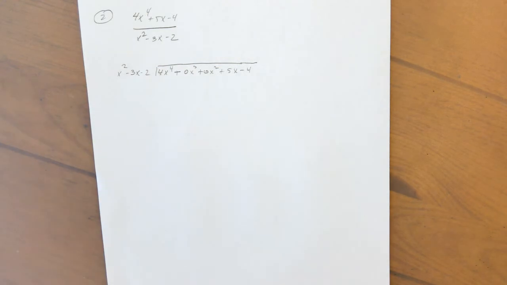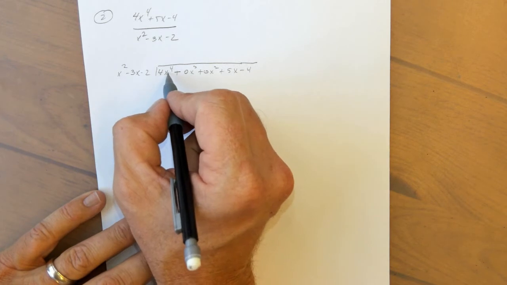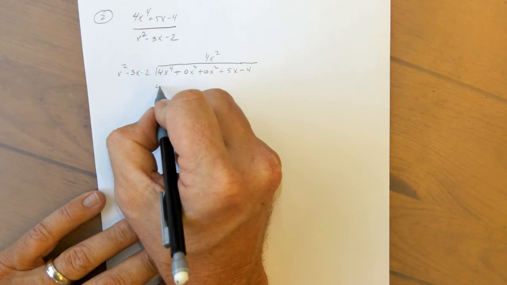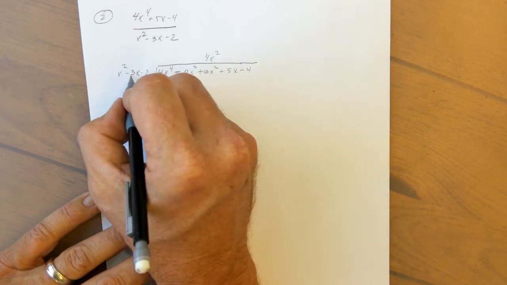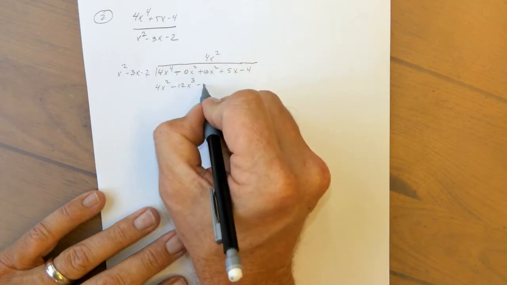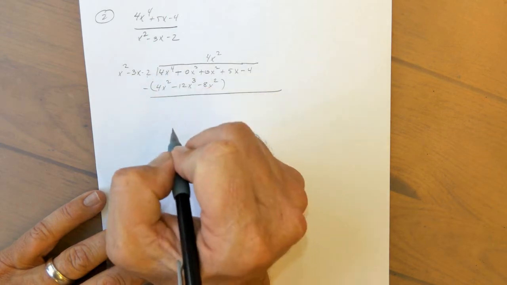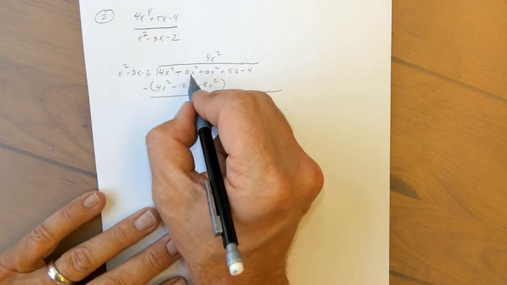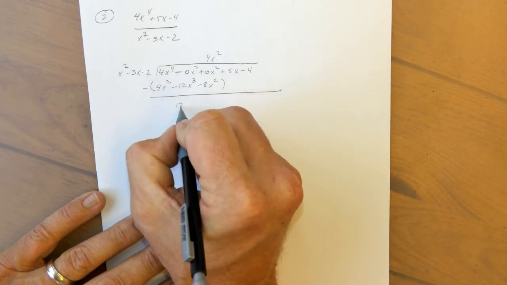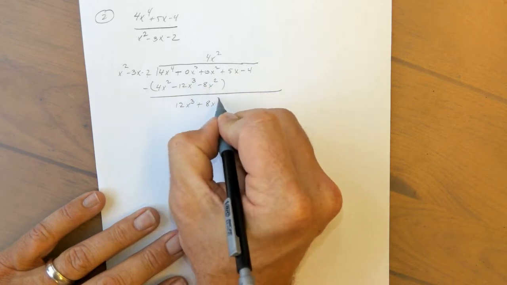So everything that we did in our previous problem, we're going to do again here. X squared divides into 4x to the fourth, 4x squared. So we end up with 4x to the fourth. Multiply here, a minus 12x to the third. Here, a minus 8x squared. And we'll subtract. So the first terms equal 0. So now we have 0x cubed minus a negative 12. So minus a minus becomes a plus. And again, 0 minus a negative becomes a plus 8x squared.